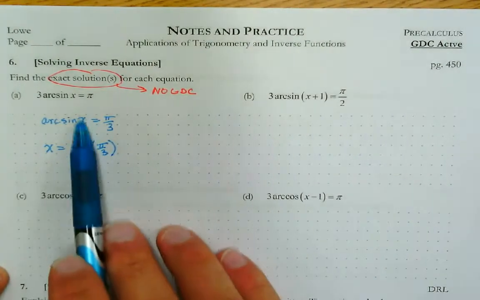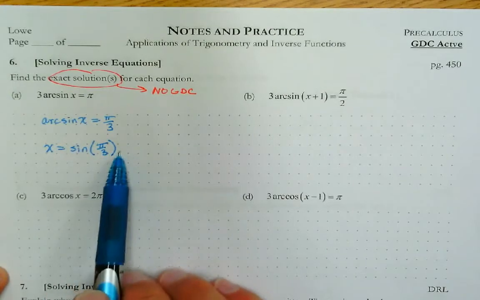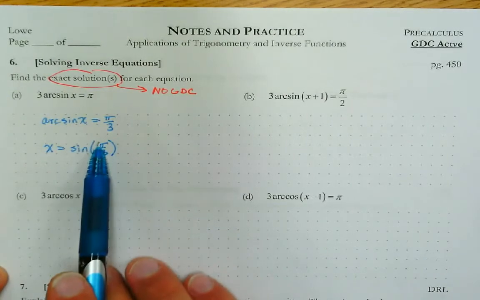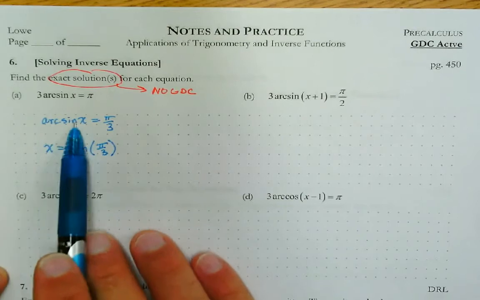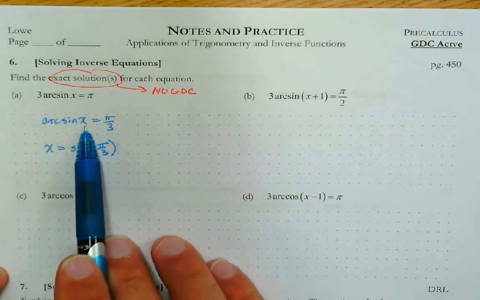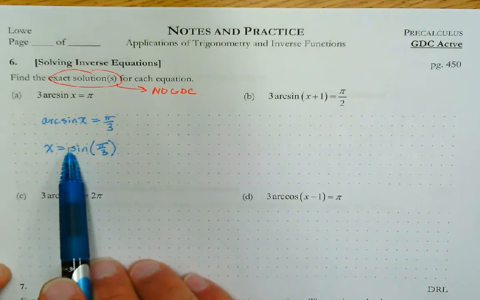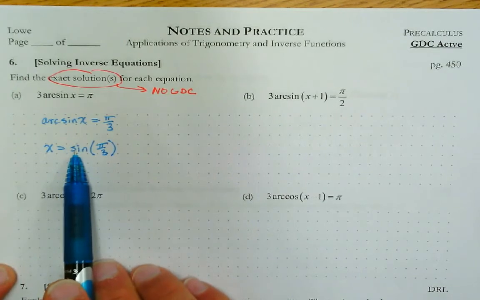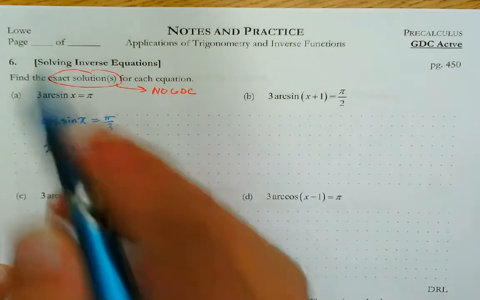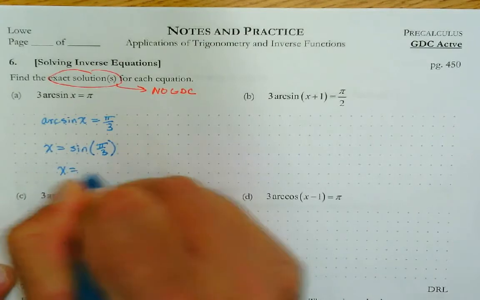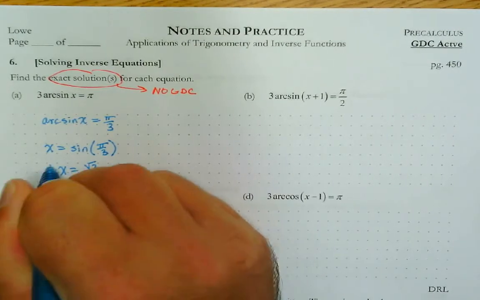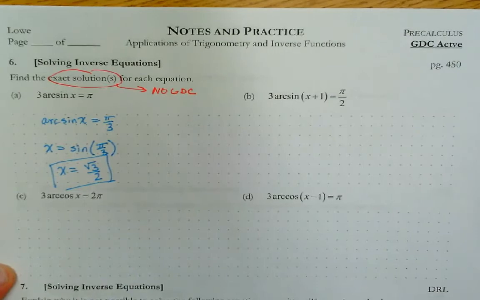Really what I'm working through is just the process of working with inverses. So arc sine of x equals pi over 3. Undo the arc sine by taking the sine of both sides. So what's the sine of pi over 3? And we know that the sine of pi over 3 is root 3 over 2. And that is my solution.